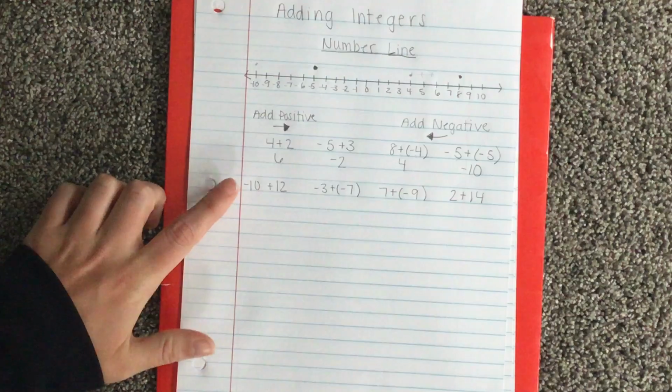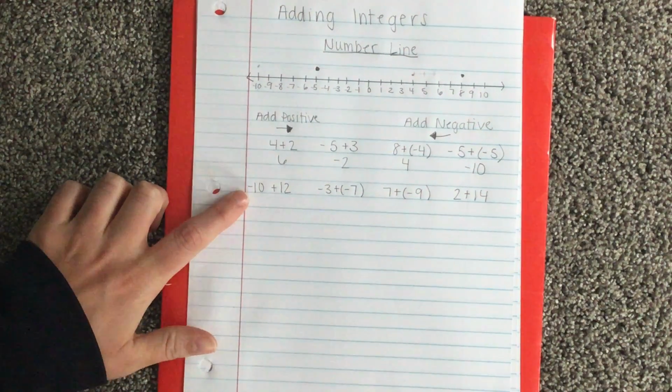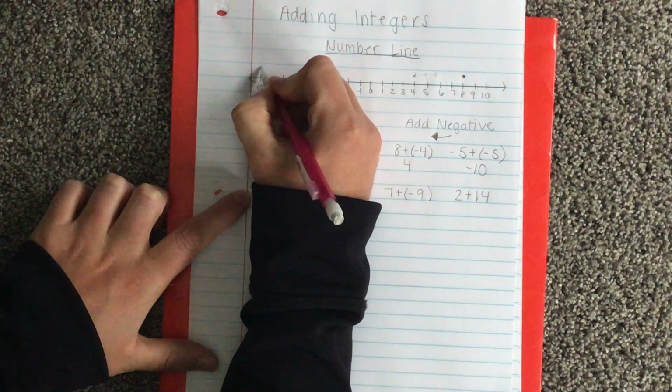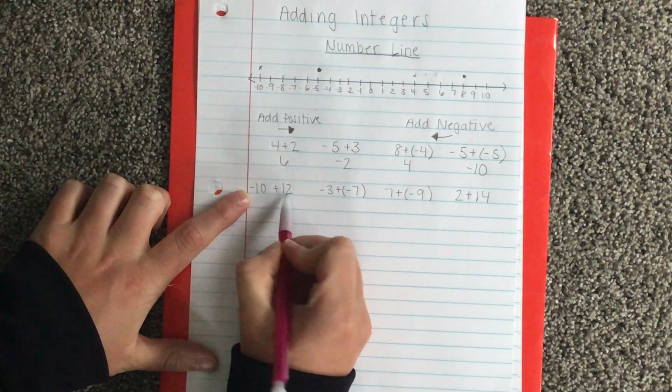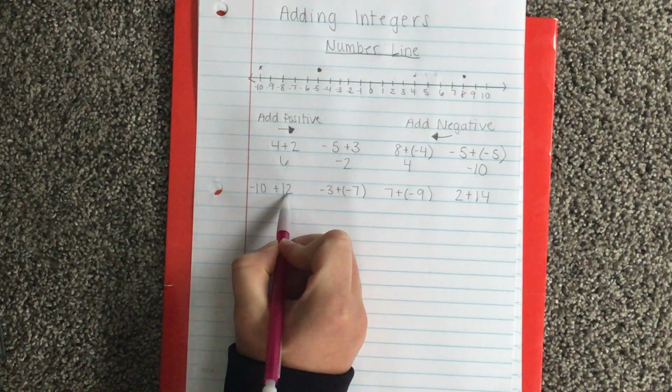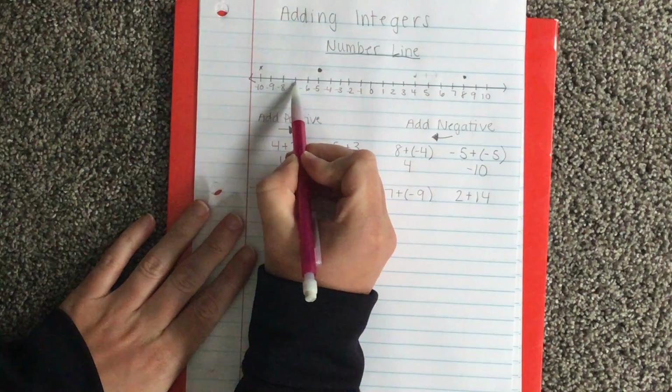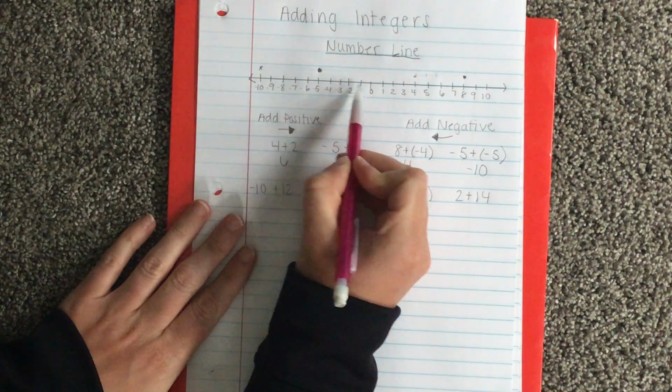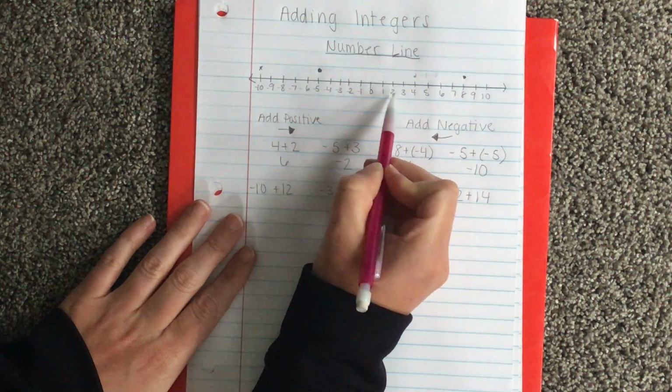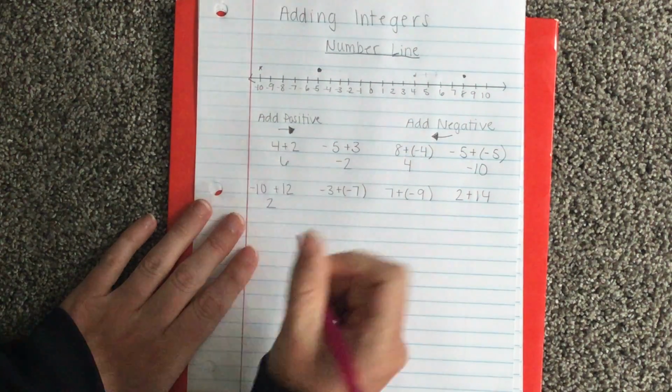Okay, so remember when you're doing this, you start at the first number. I start at 10. I'm right here. I'm adding a positive, so I'm going to move to the right 12 places. 1, 2, 3, 4, 5, 6, 7, 8, 9, 10, 11, 12. I land at 2, so 2 is my answer.